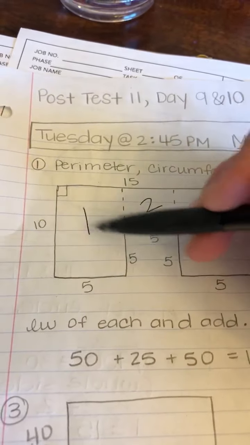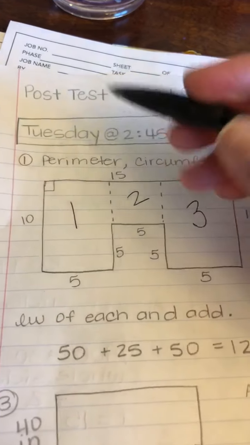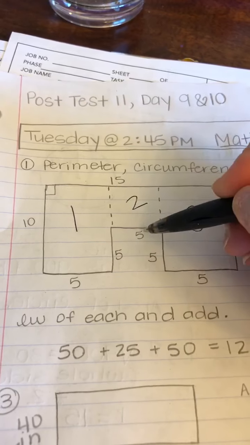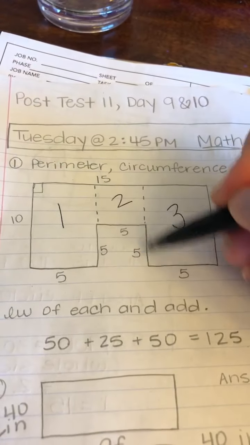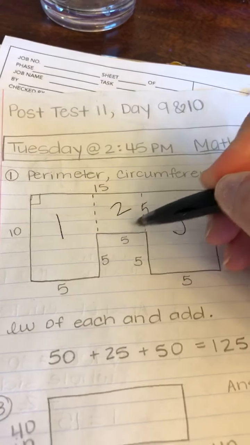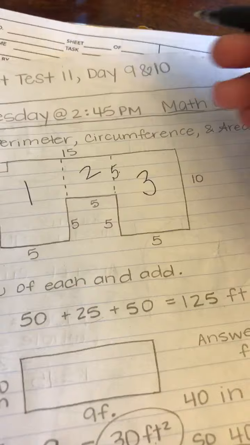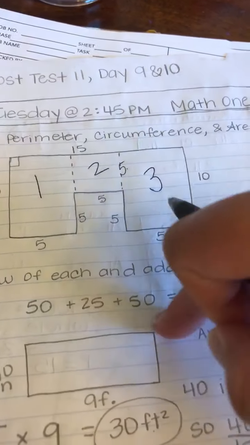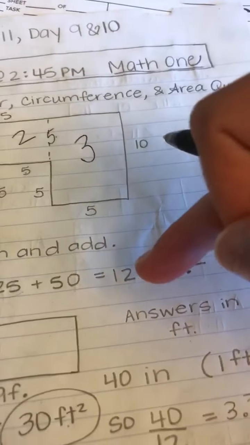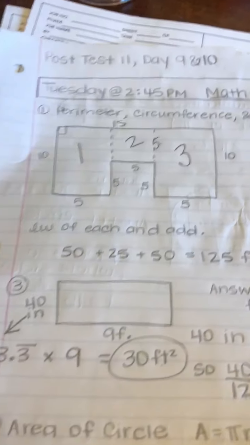So this larger rectangle was a 10 by 5, so that would have an area of 50. This little guy in the middle would have to be a 5 by 5 because the whole thing is 10, and if this is 5, then this is 5 as well. So 5 times 5 would give the middle guy 25 as an area, and then the right side would also be 50, and when you added them together, you get 125 feet squared. Area is always in squared units. Volume is in cubic units.